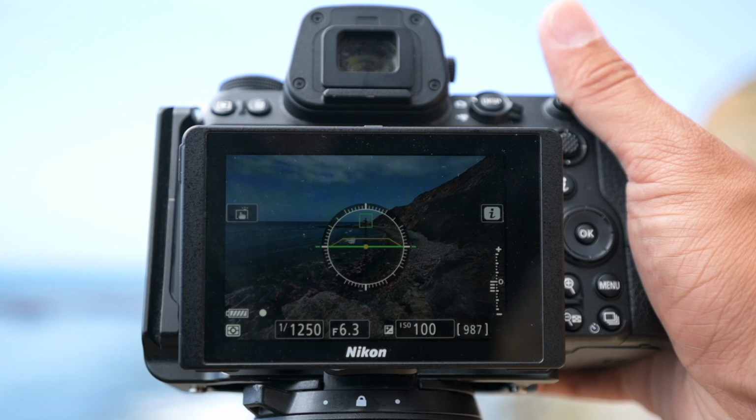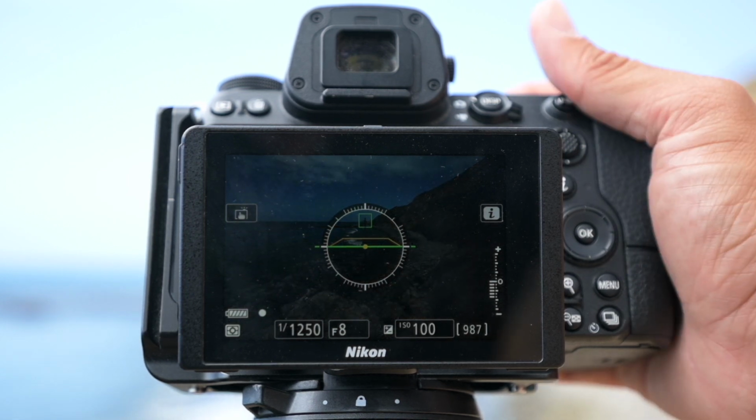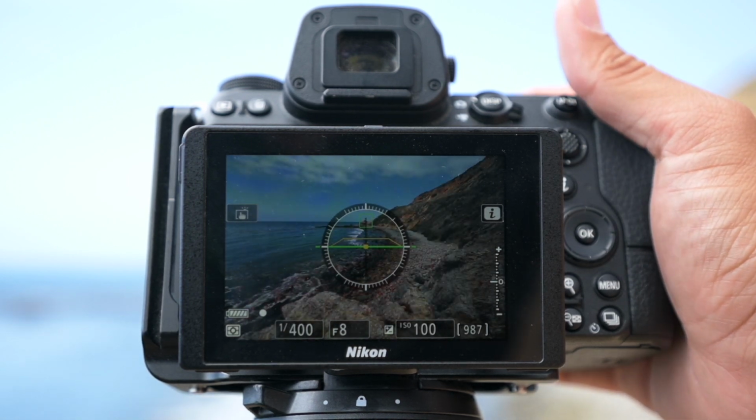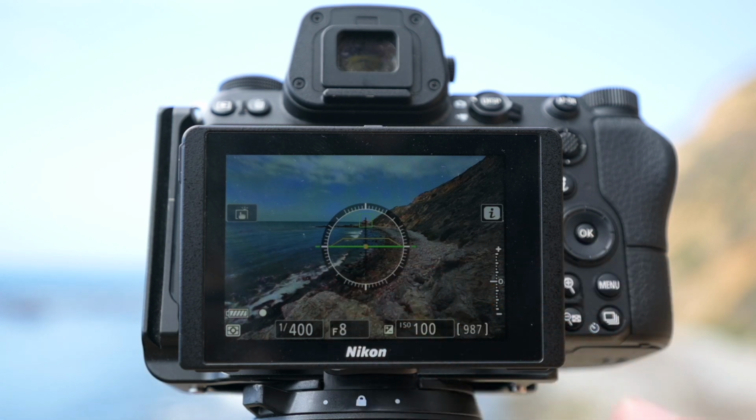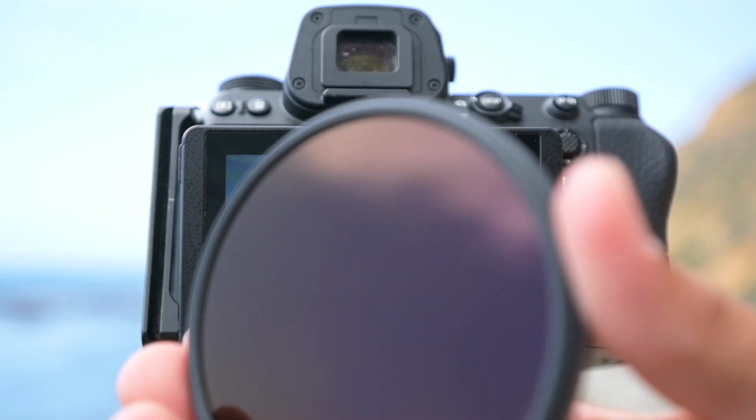And then from there, I would probably go to around f8 and then drop the shutter speed down. Because we're so far away from the water itself, I think more of a smoothed out effect, so probably a 10-stop ND filter would make more sense for me here, just because we're not that close and you wouldn't be able to see a lot of the water rushing in if I were to use a shorter shutter speed. So let's go with a 10-stop ND filter.